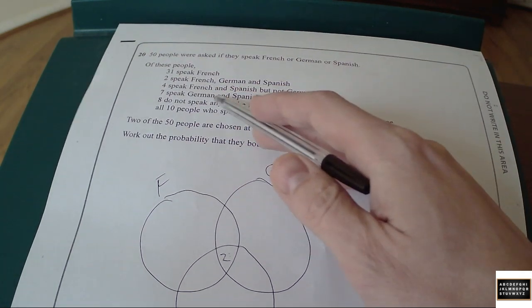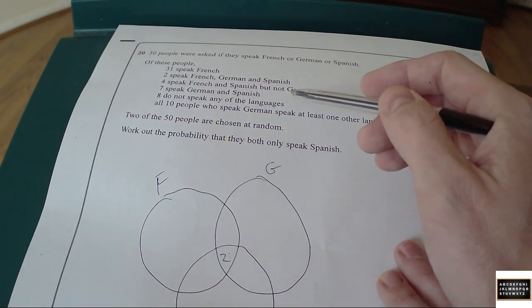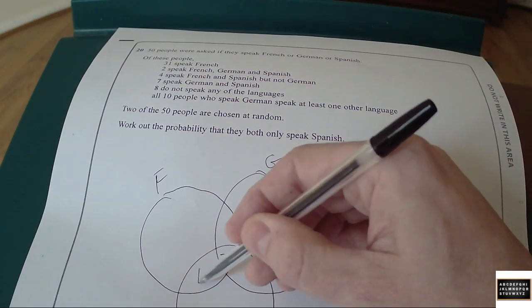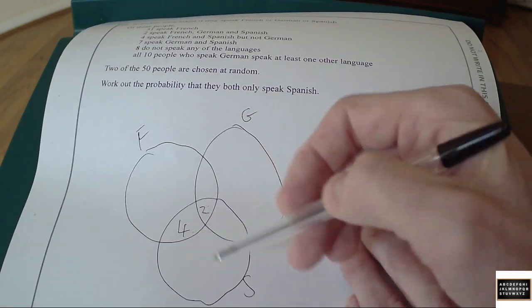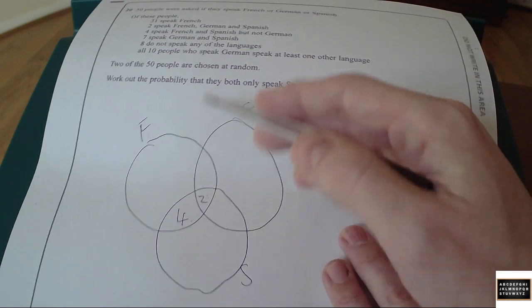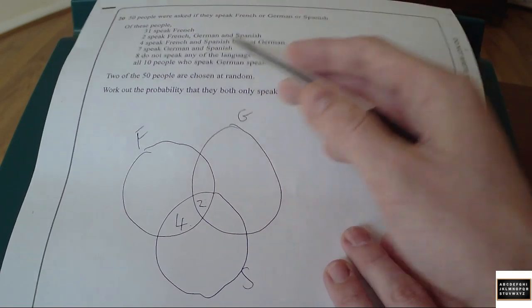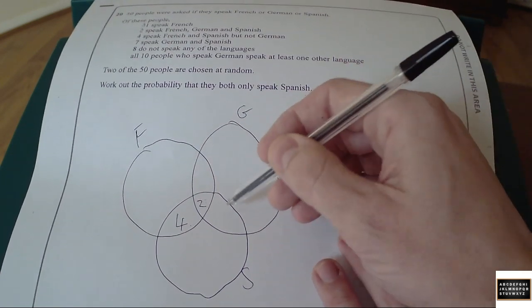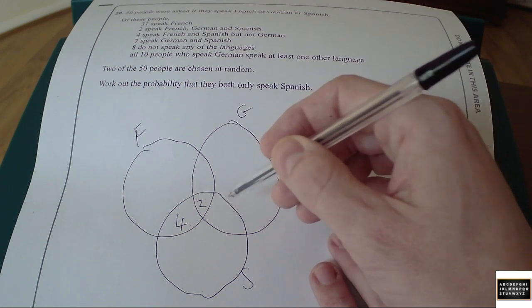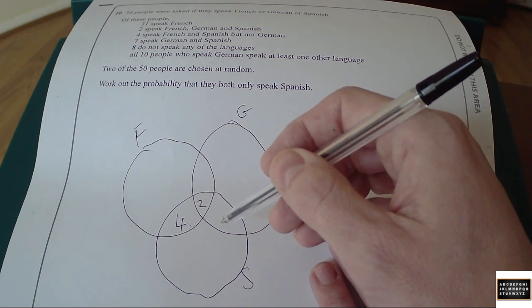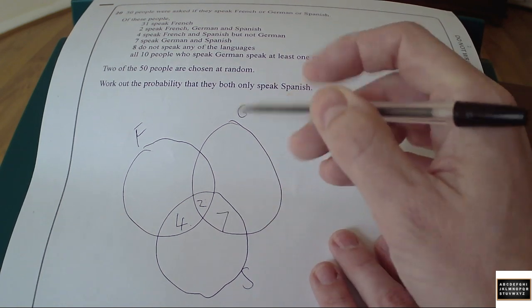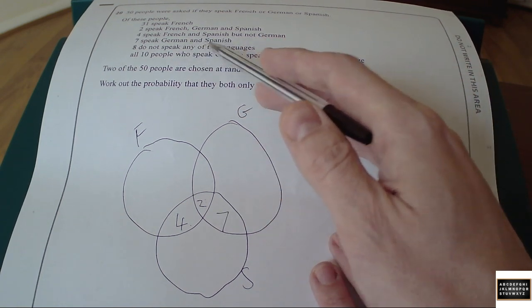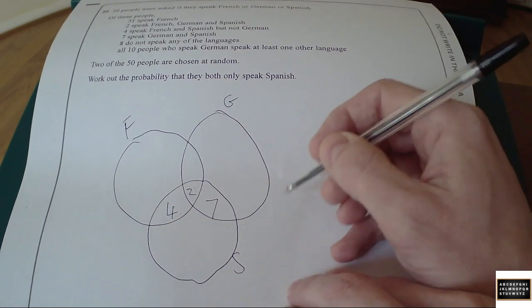The 4 that speak French and Spanish but not German, that has to be in there. So the 4 that speak French and Spanish but not German, that has to be in there. The 7 that speak German and Spanish, that's going to be in here. And then 8 do not speak any of the languages, so that's outside of the box.